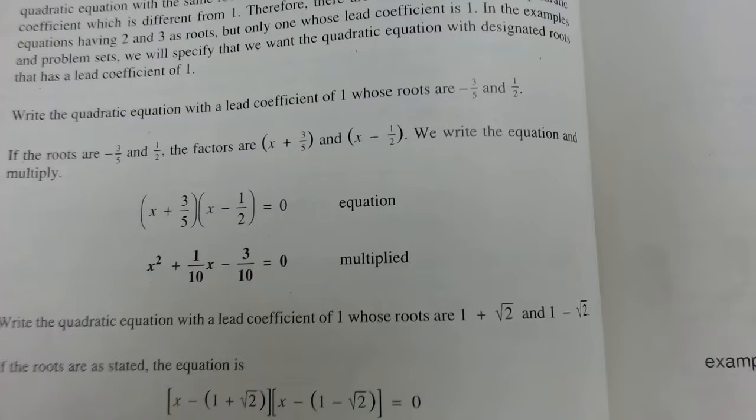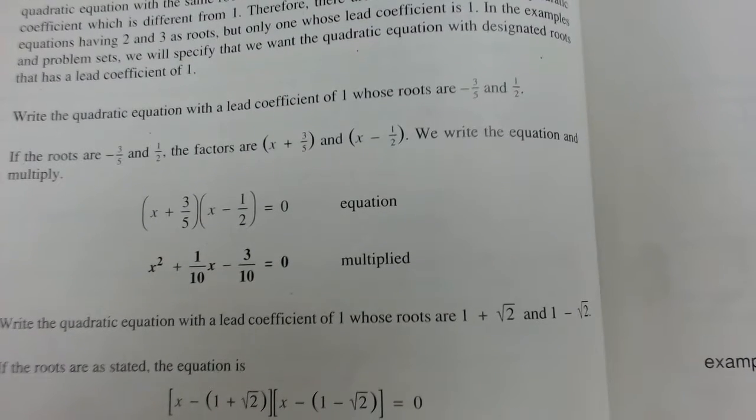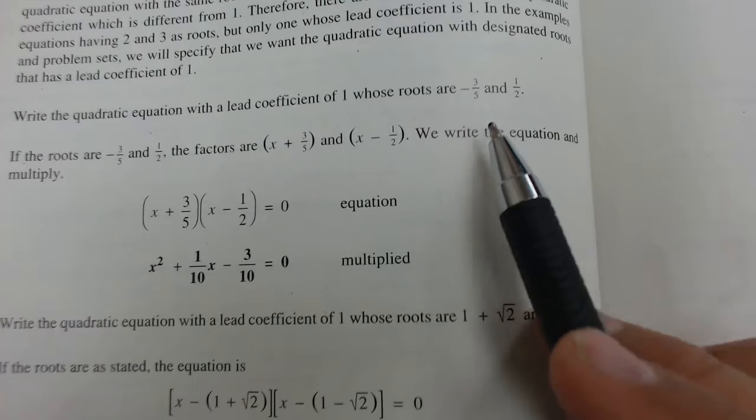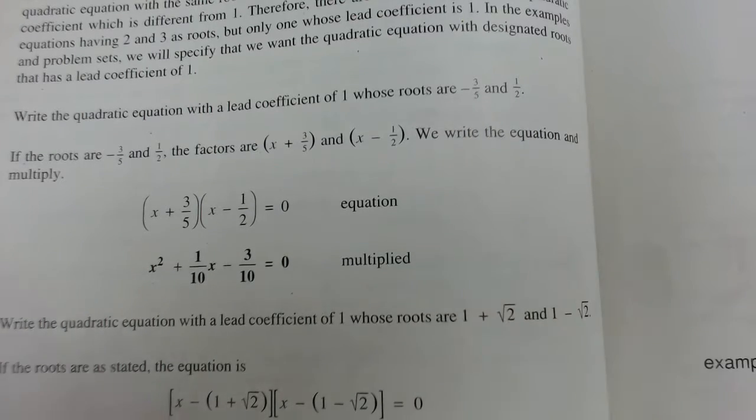So what they're saying here is these roots are kind of like what we would call zeros on a graph of the equation, which we haven't learned yet. Until we get to the zeros, this is a little difficult to actually explain logically. So I'm just going to tell you, the designated roots are what we would have if we could factor the quadratic perfectly.